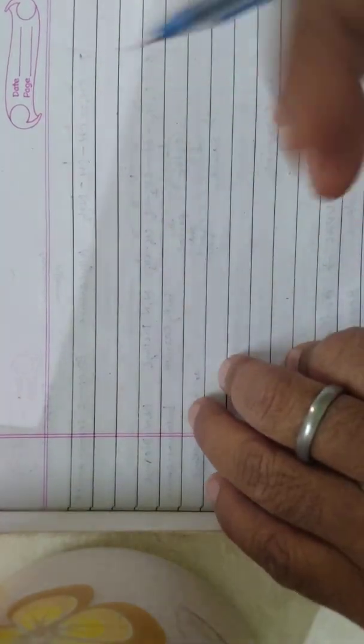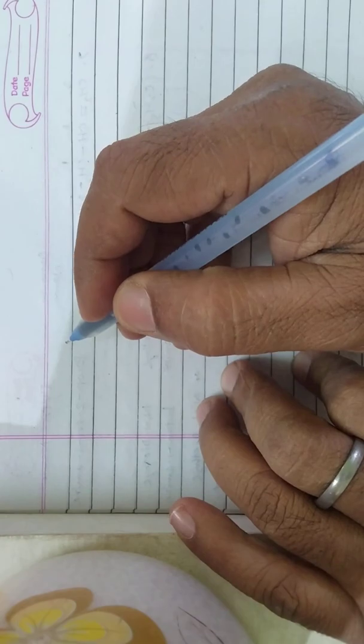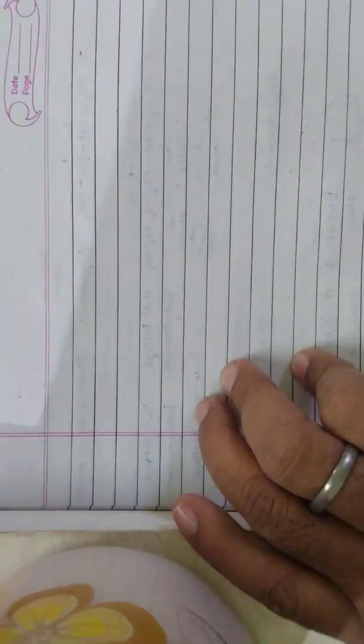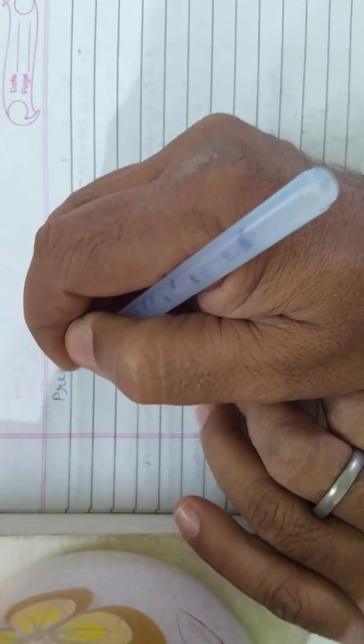Good morning, students. Today we start the methods of preparation of amines. We see different methods.